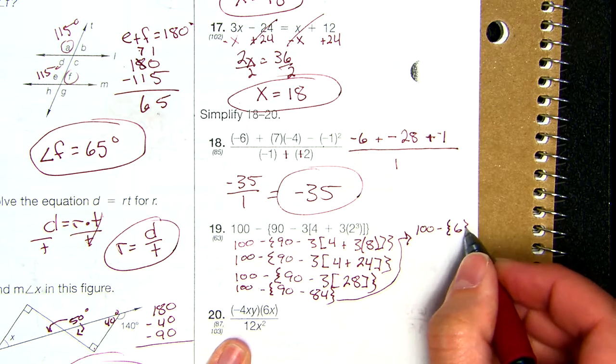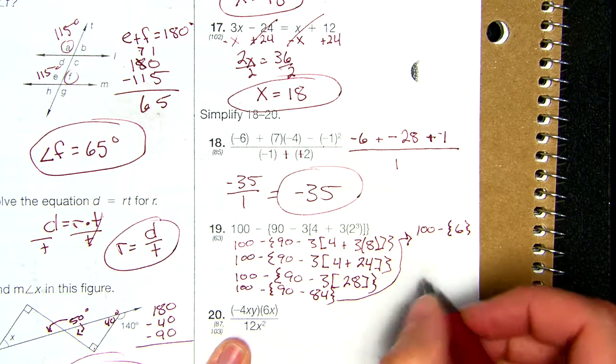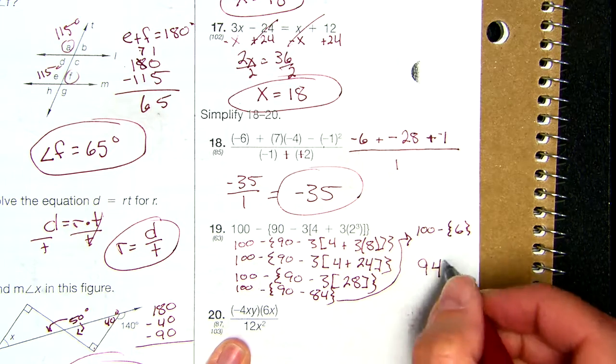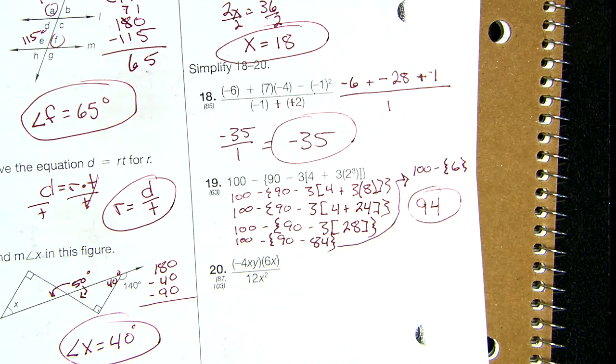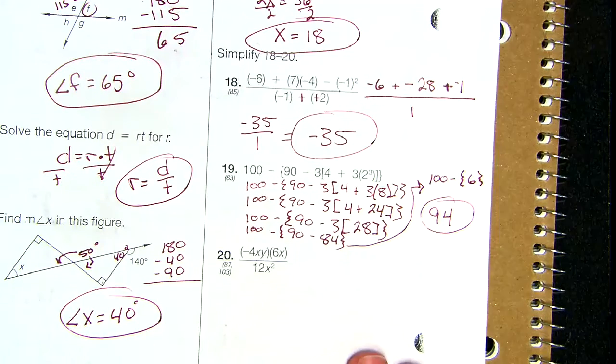Okay, so I have 1 minus 4 is 6. 1 minus 6, 90.